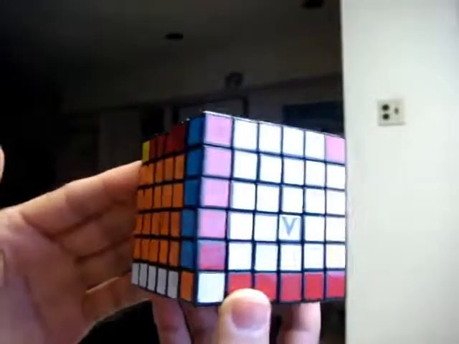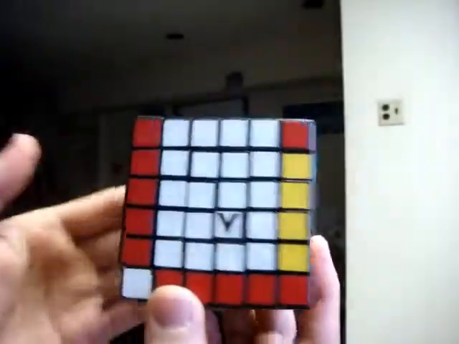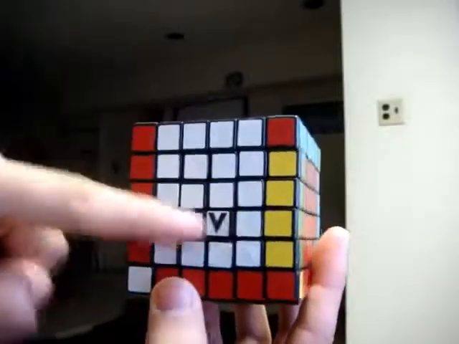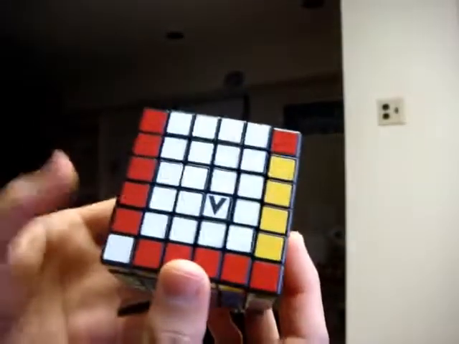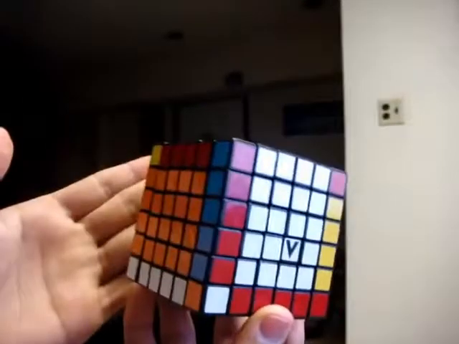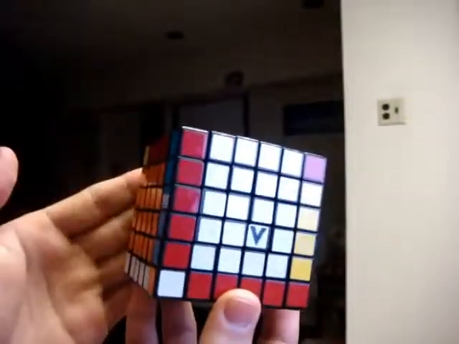Alright guys, welcome to my part 4 of how to solve a 6x6 cube. At this point, all of your centers and your edge pieces should be solved. What you have essentially done is you have reduced this 6x6 into a 3x3.